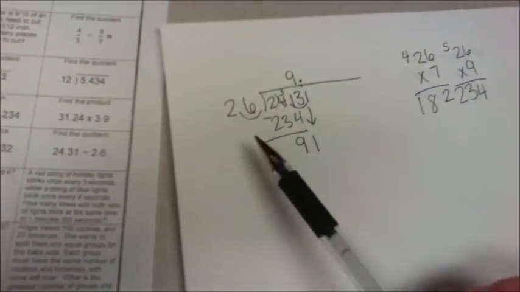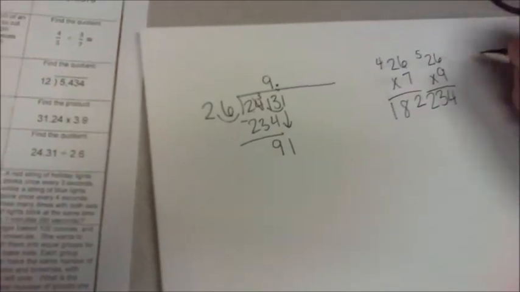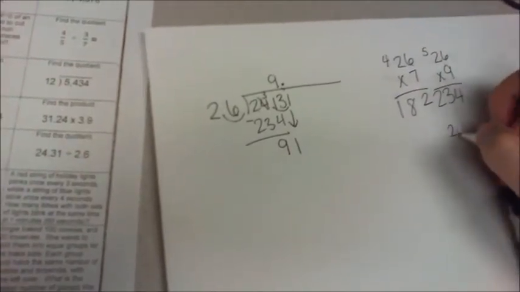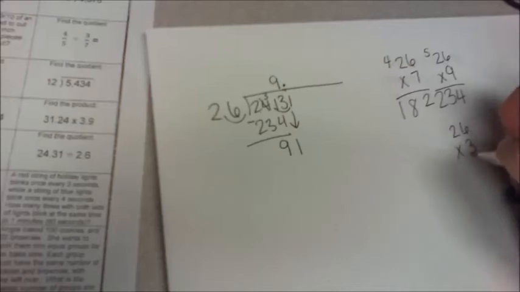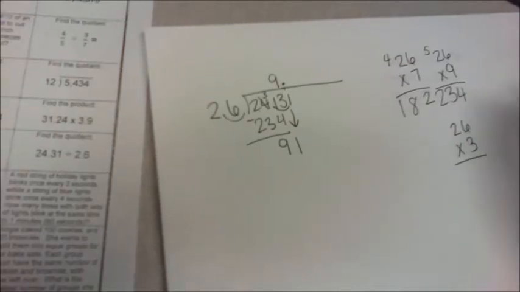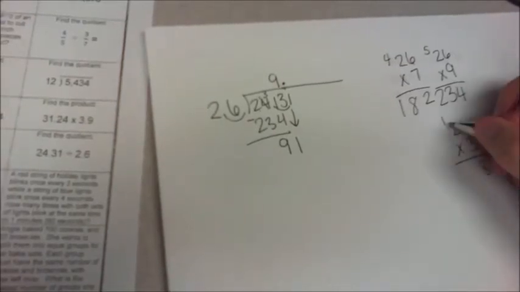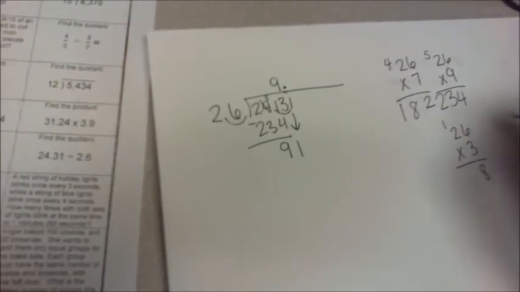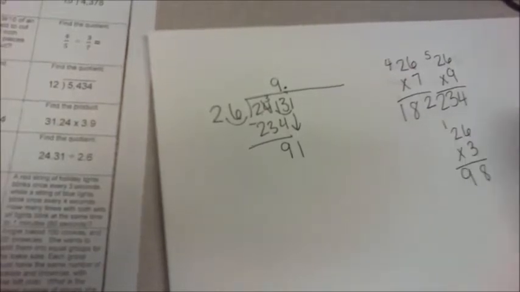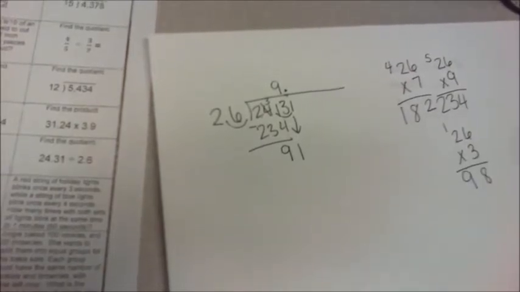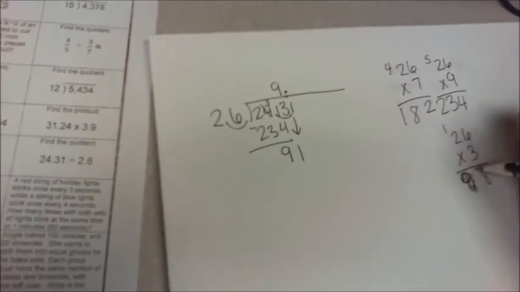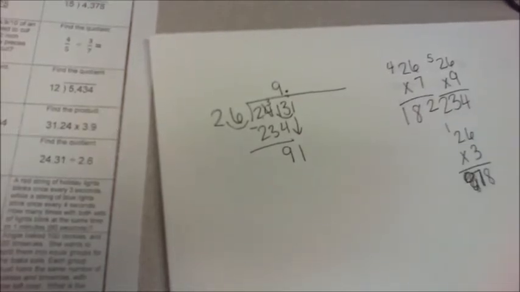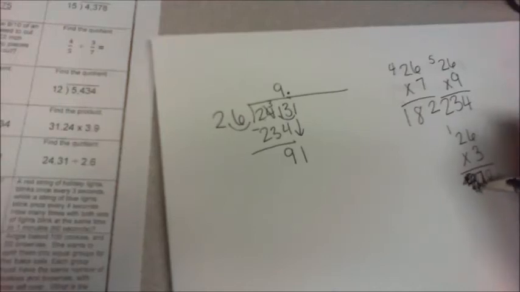So now we have to see how close 26 can get to 91. Let's try 26 times 3. 3 times 6 is 18, carry the 1. 3 times 2 is 6 plus 1 is 9. So 98. Or whoa, 6 plus 1 is not 9. What am I saying? 7. It's Friday. Give me a break.